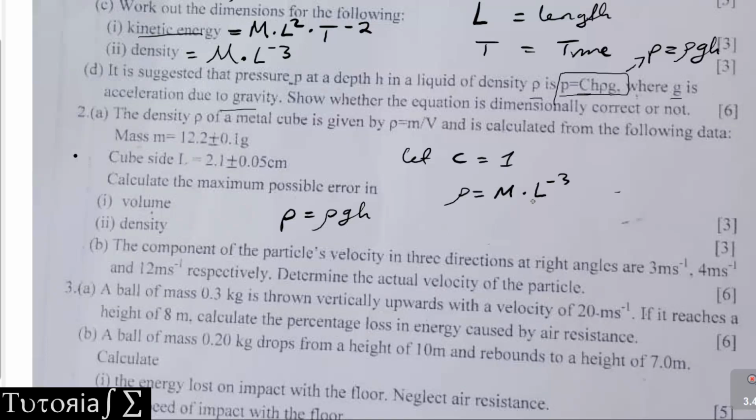After deriving, you get that. Then for gravity, this is basically meters per second squared. It's acceleration actually. So this will have a dimension of L over T squared. Then height will just have a dimension of L, and C is equal to 1.